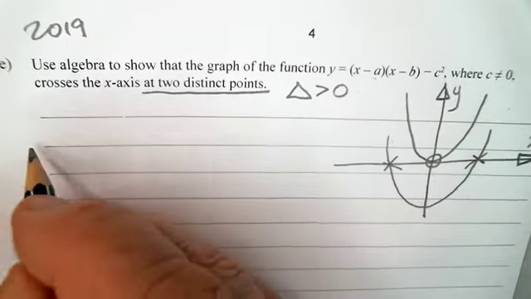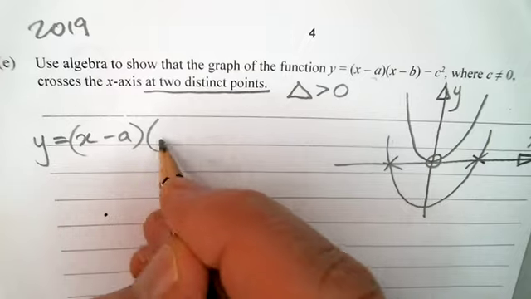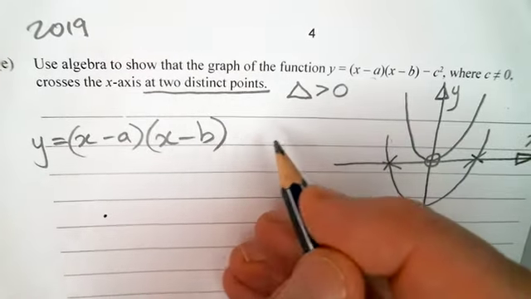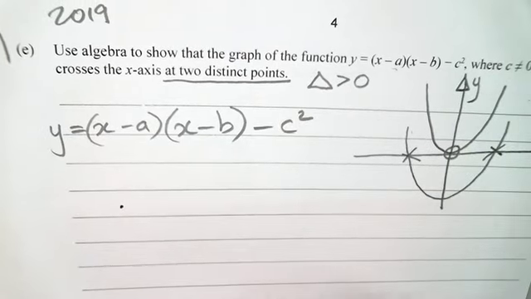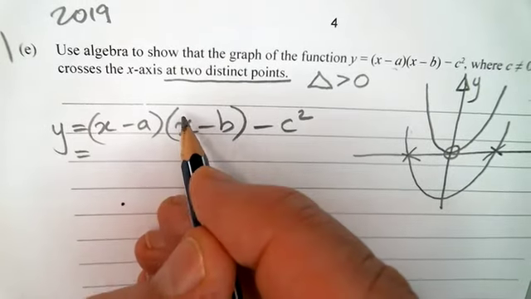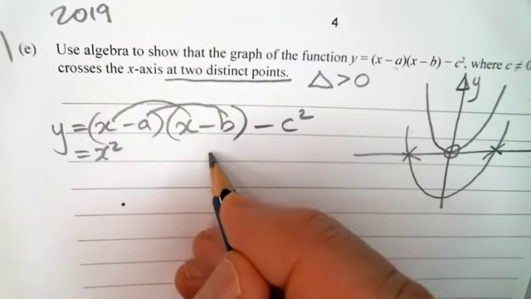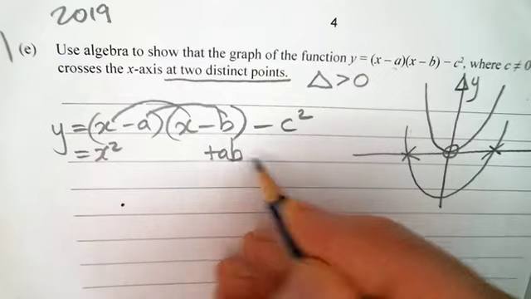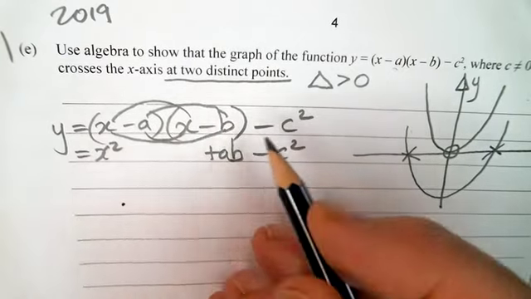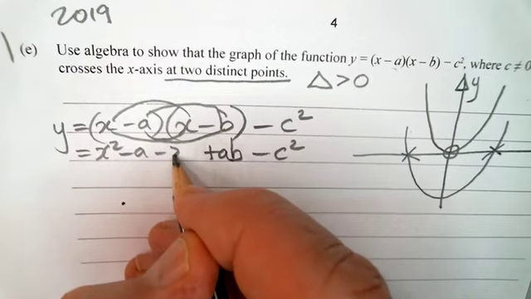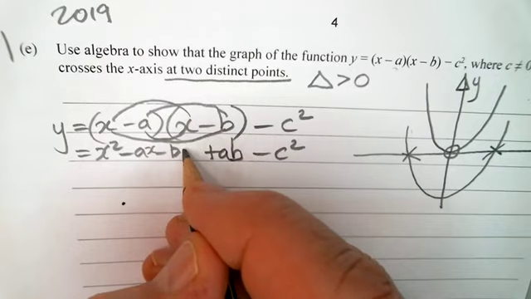So first of all, I'm going to rewrite the equation, which is y equals, and I always like rewriting them, because it means I get to write it a bit bigger. Minus c squared. There it is. So it gives me more room to mess around. All that's equal to, I've got an x times x, which is an x squared. And negative a times negative b is going to be positive ab. That's going to have a negative c squared on the end, of course. It's going to have a negative a and a negative b. Minus, sorry, ax. And minus bx.